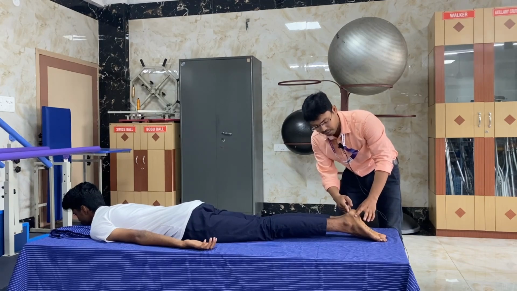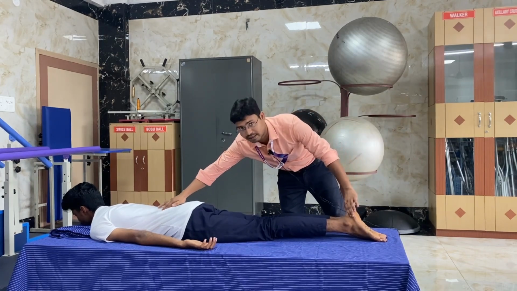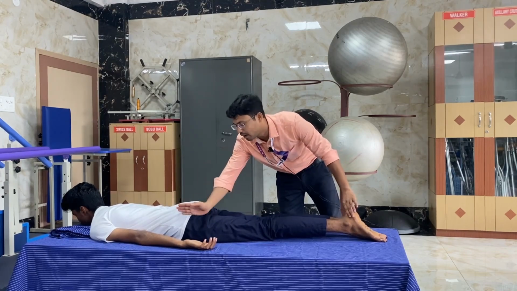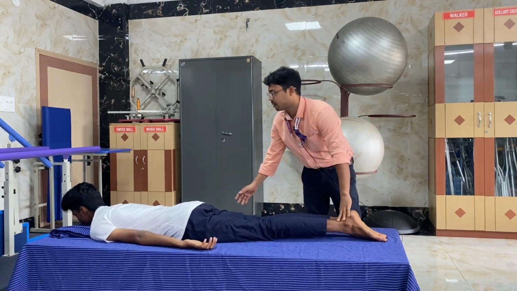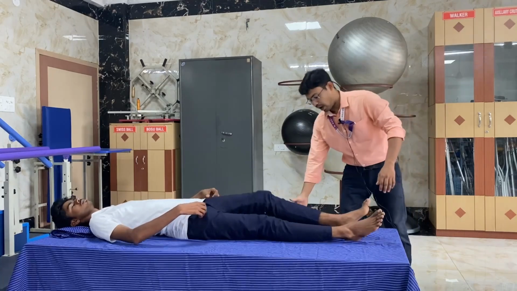Both calcaneum will not be in the same line. That means one side of the lumbar stiffness will be present, and also hamstring muscle and glute muscle tightness will be there. Pelvic hike also is there. So during this condition, supine. During this misalignment, I use it like this.